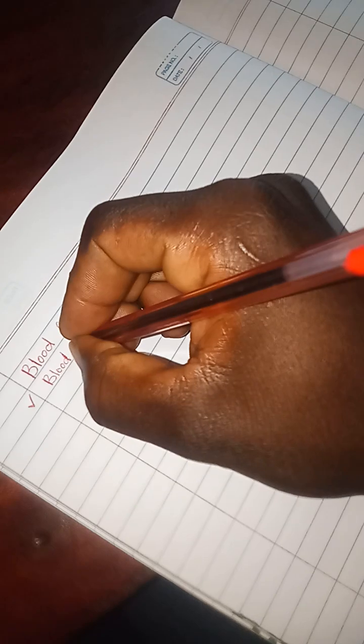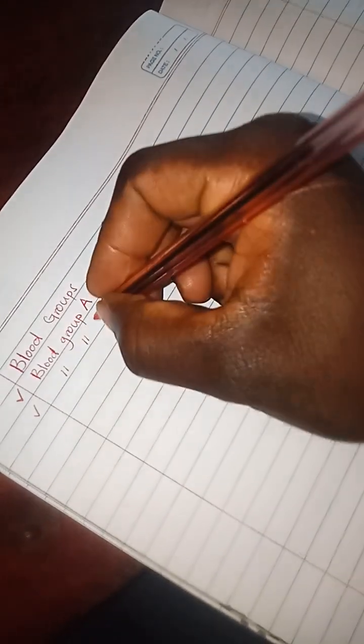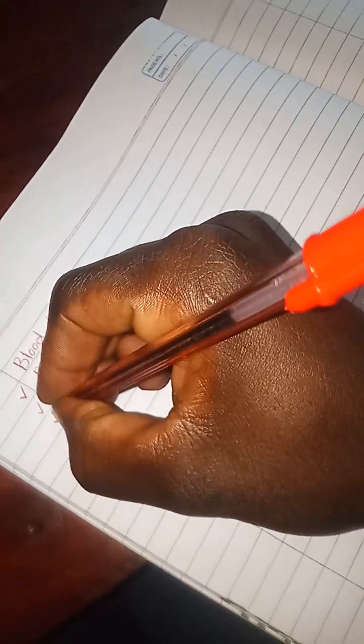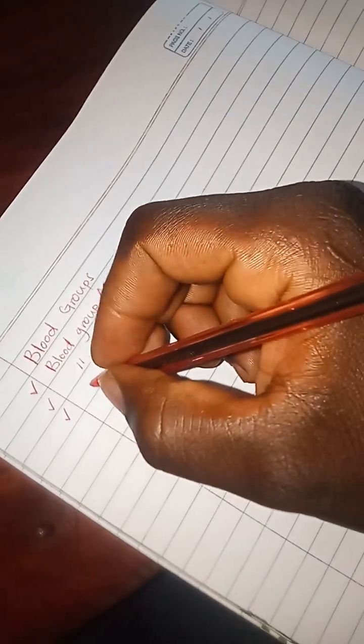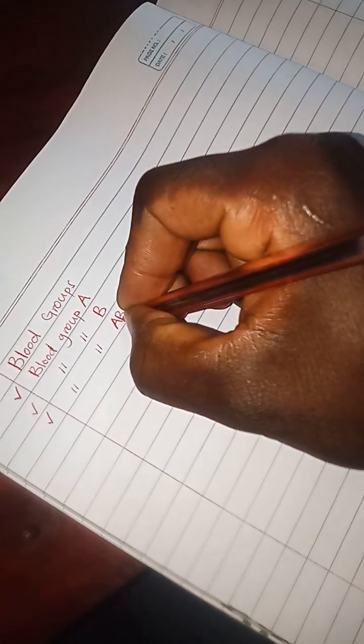So, the first blood group is blood group A. The second one is blood group B. The third one is blood group AB.